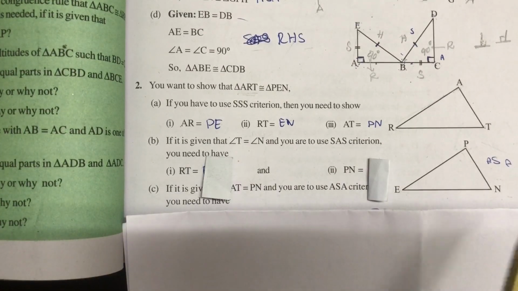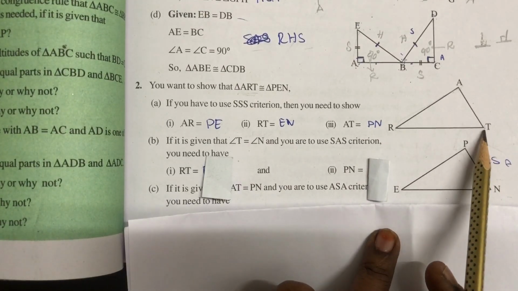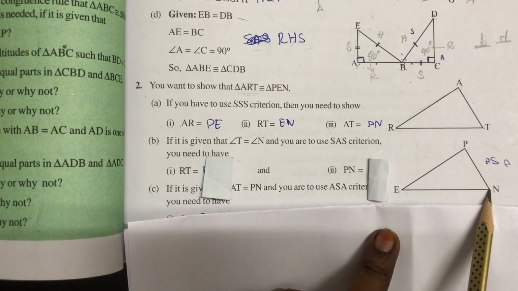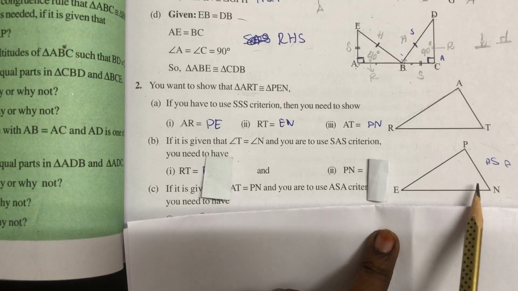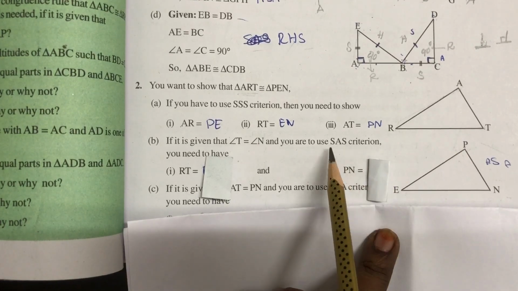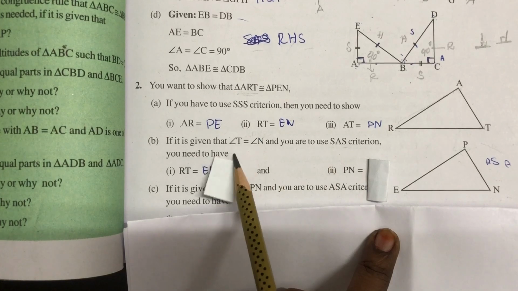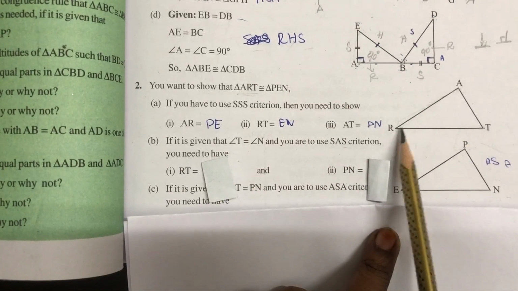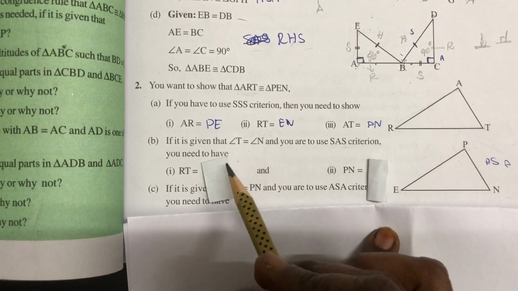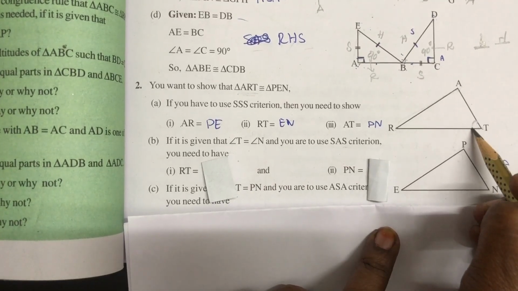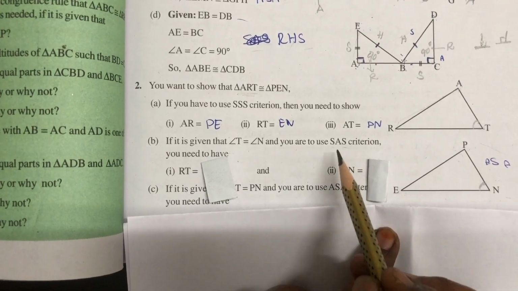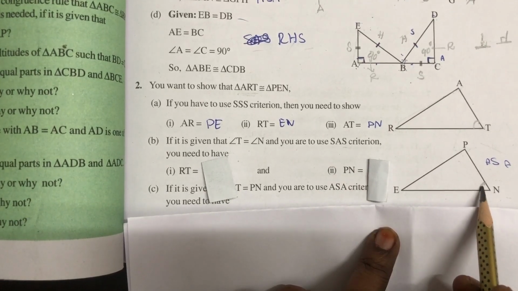B. If it is given that angle T is equal to angle N, and you are to use the SAS criterion. SAS means side angle side criterion. See here, angle T. They have given this angle is equal to this angle. If we are going to use SAS, this must be the included angle.